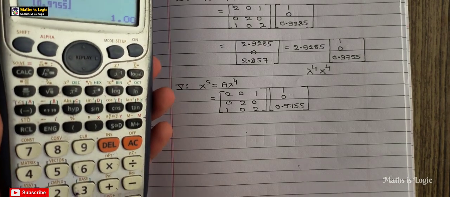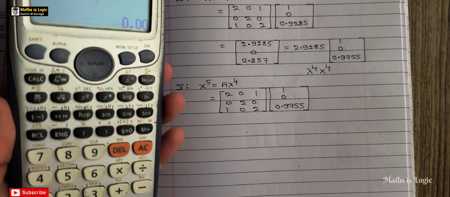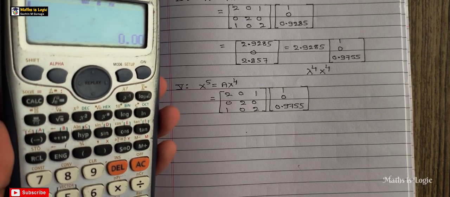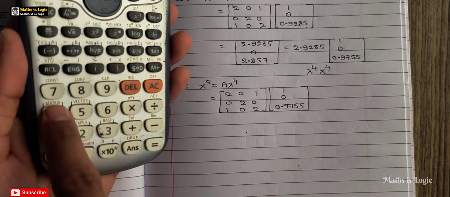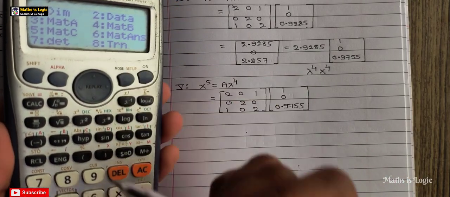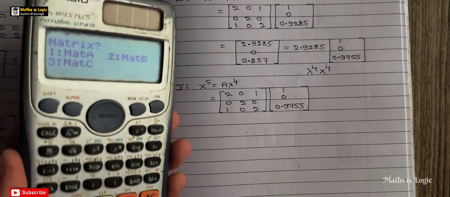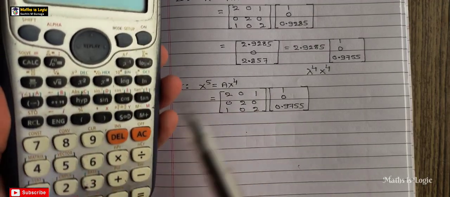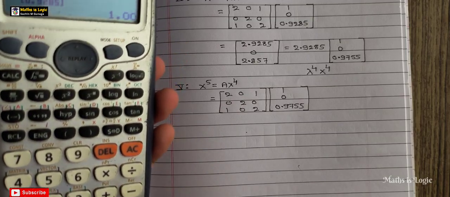For that, in the calculator first press AC, then press shift, next press 4, matrix 4, then go with the data, press 2, press 2, matrix B, again press 2, press 2.